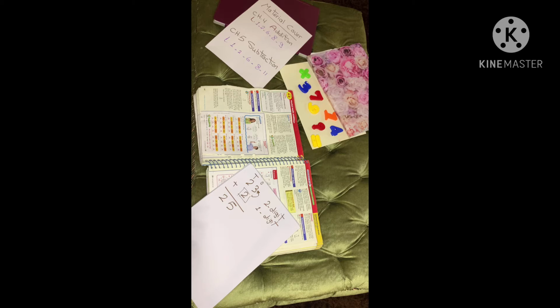Without using a pencil. But if we use our pencil, we will start from ones. 3 plus 2 equals 5, and then end with tens. 2 plus 0 equals 2. We don't need that here in mental maths. Addition means count on.